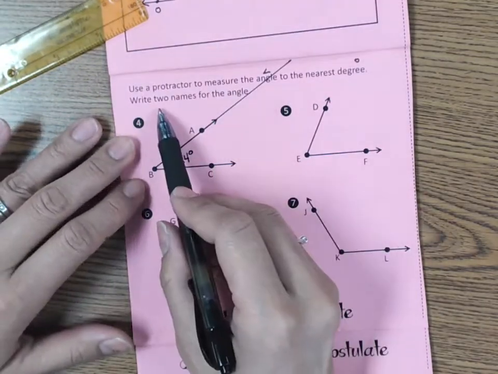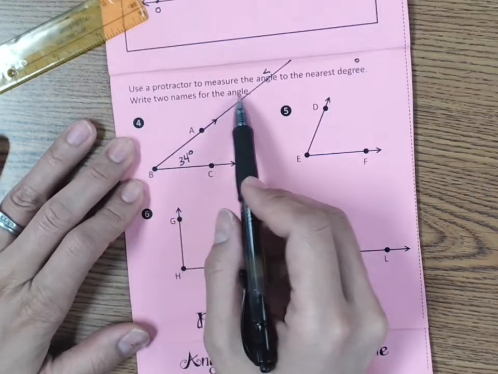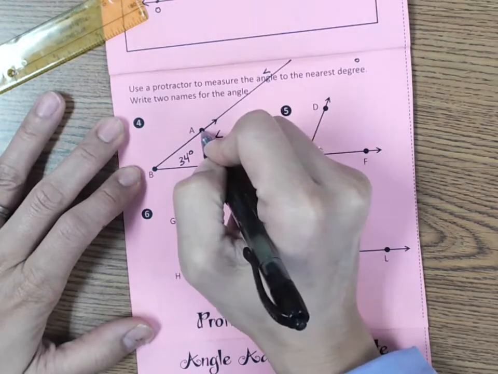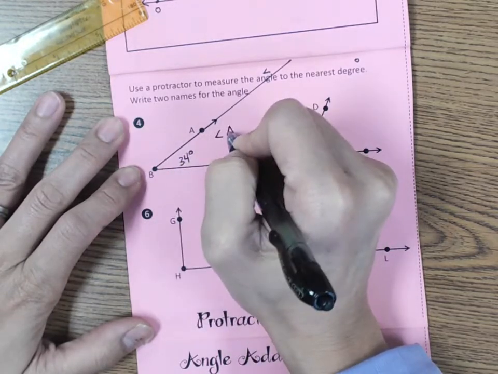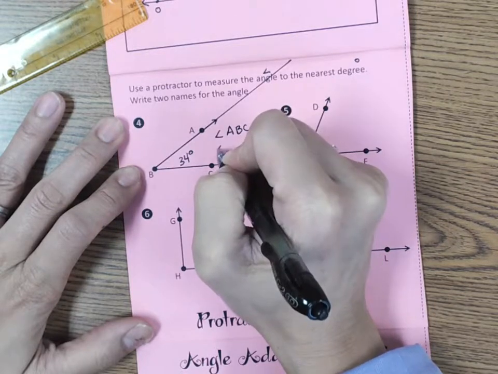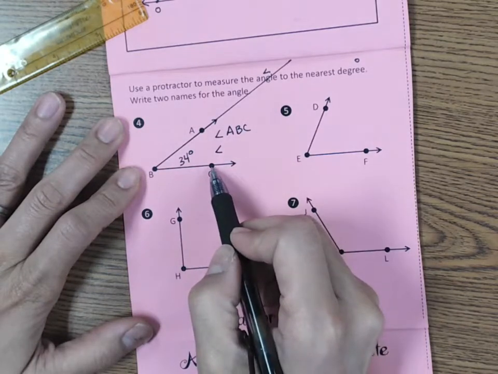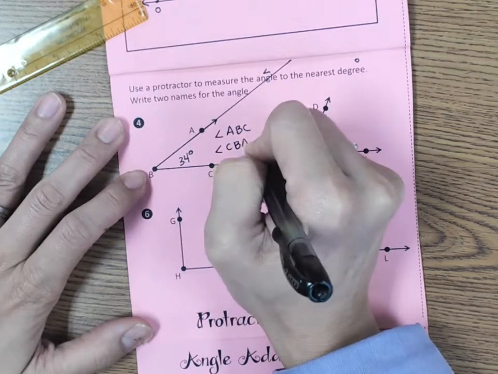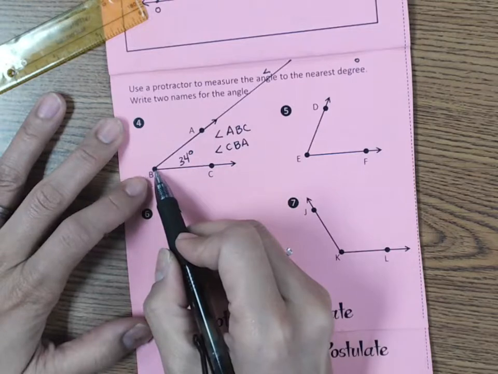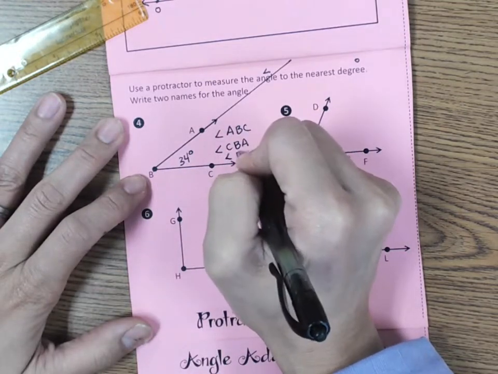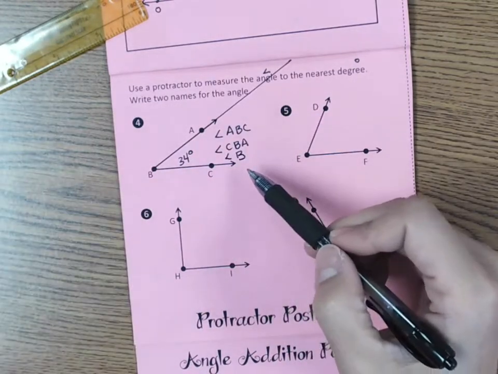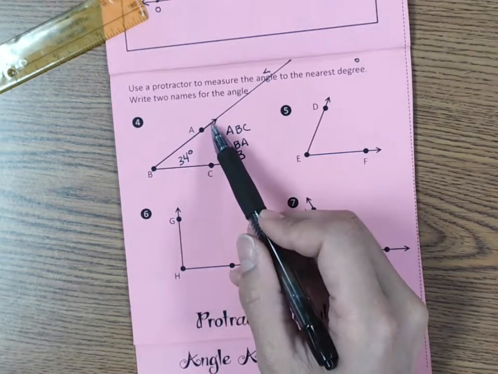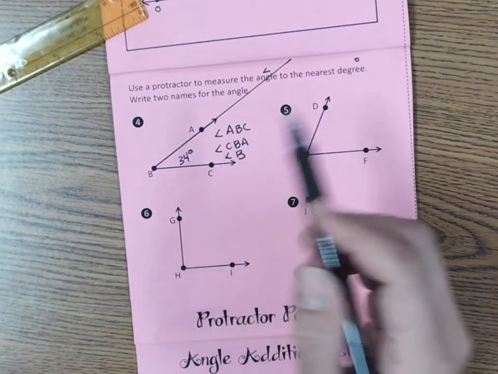Now I need to write at least two names for the angle. So I can say angle ABC, angle CBA, or just angle B. Okay, those are three different ways. It only asks for two, but there are three different ways you can label or name this angle.